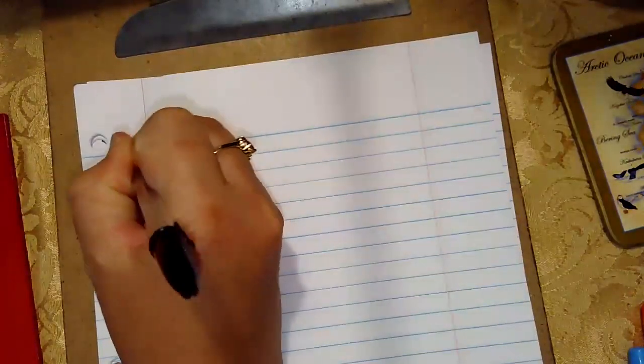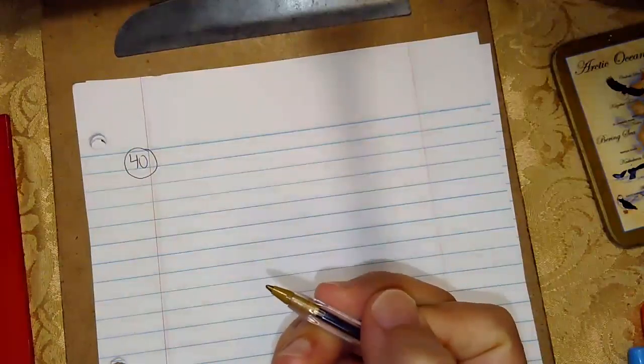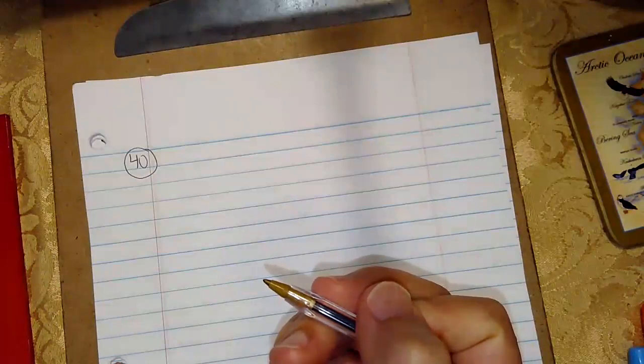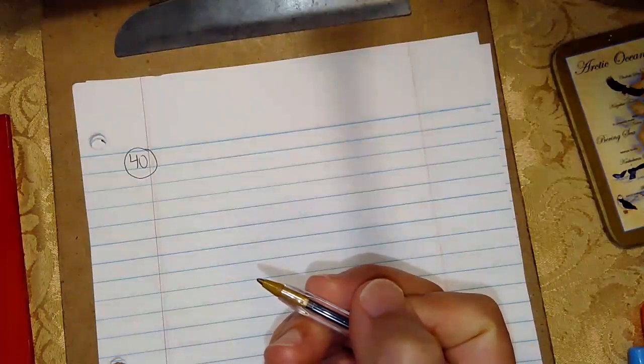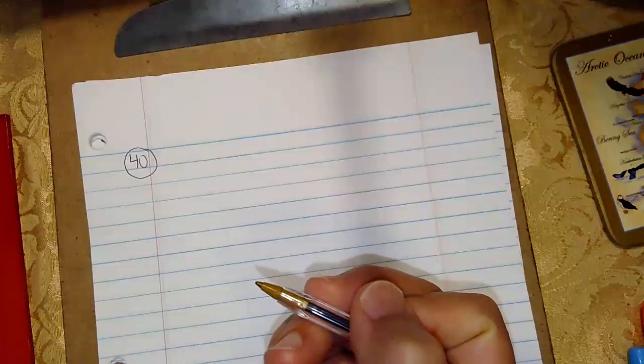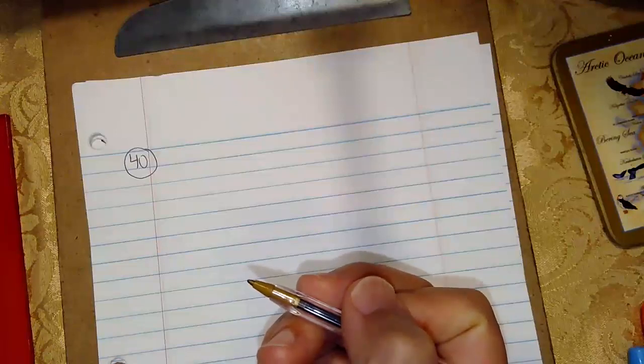So now we're doing the last part of the review, test one review. We're on, let's see, what problem are we on now? We're on number 40. And they want us to find 5 solutions of the equation. Select integer values for x, starting with -2 and ending with 2, and complete the table of values.